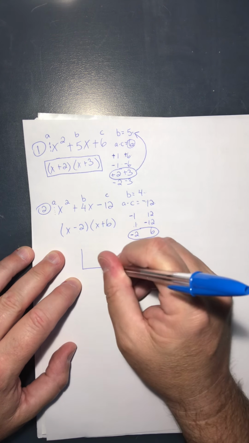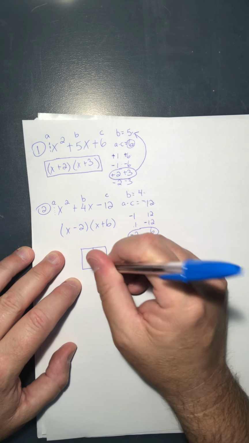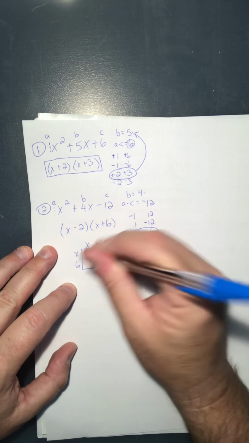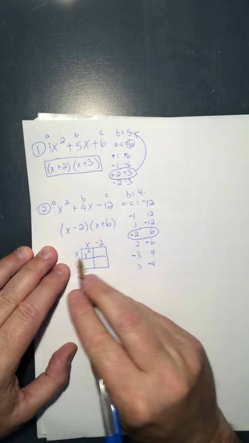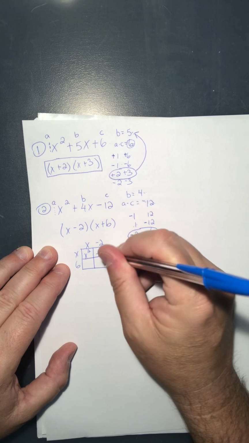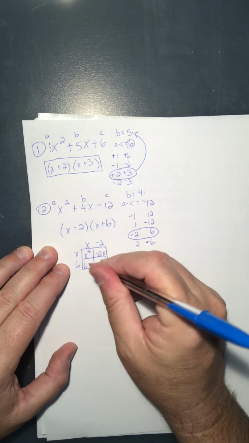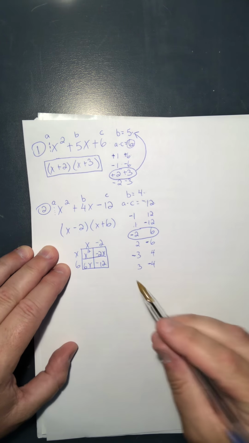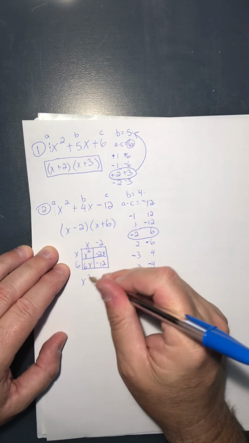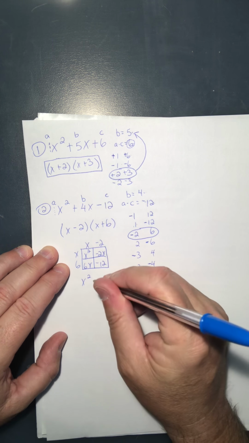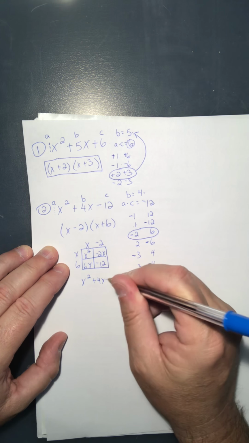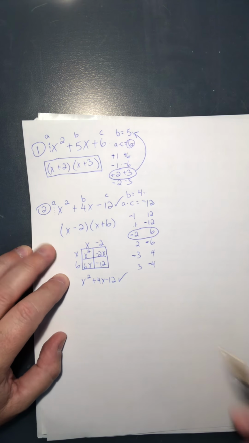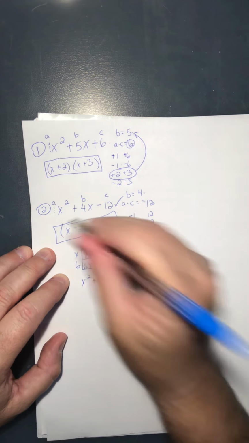If you wanted to completely see if you were right, you could check by doing the box method. X times X is X squared. X times negative 2 is negative 2X. 6 times X is 6X. 6 times negative 2 is negative 12. Combine like terms, 6x and negative 2x gives me a positive 4x minus 12. That should be what I started with, and it is, so I know that that is my correct answer.